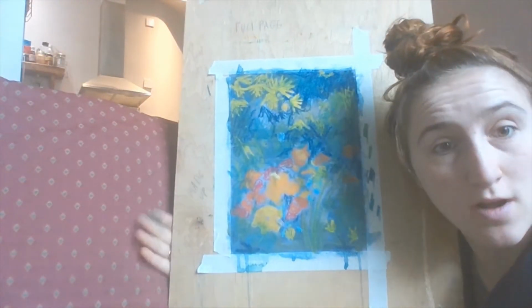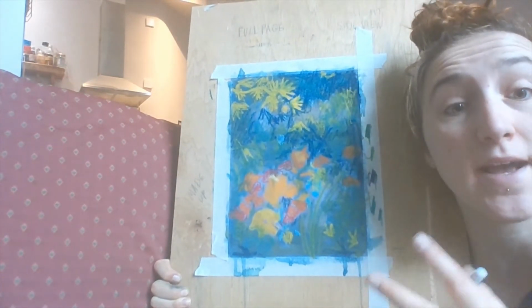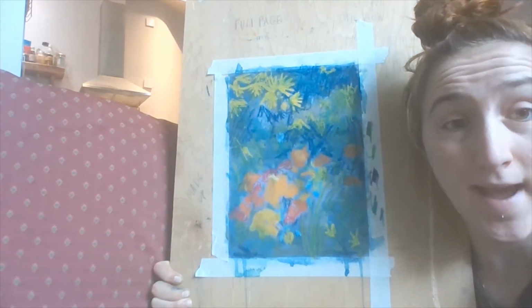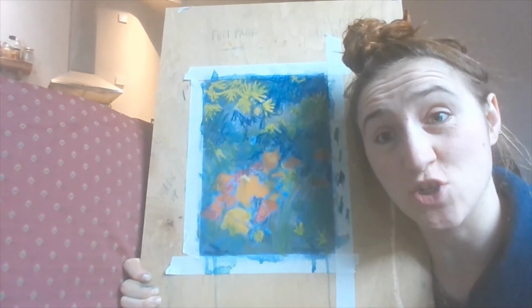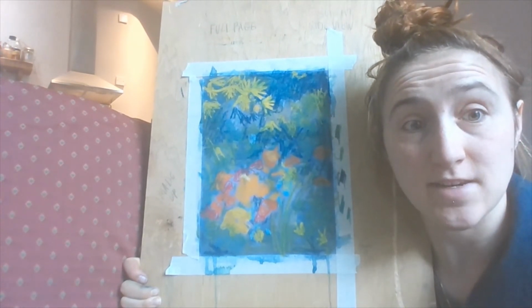So now I've got in most of my block colour. It's very rough, very sketchy. I've just been focusing on shapes and colour. I'm now going to start to add in my highlights, because one of the best bits about this picture is all the dappled sunlight coming through the trees. So that's what I'm going to add in now.